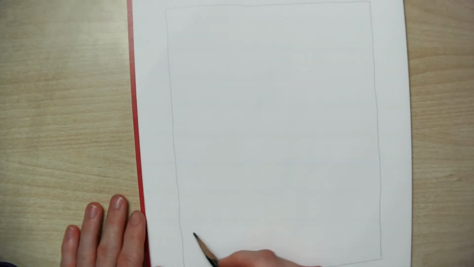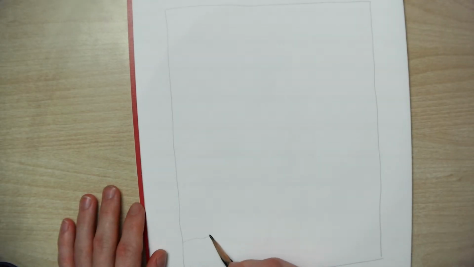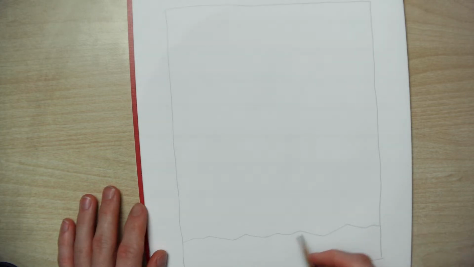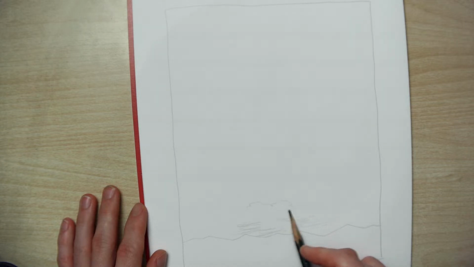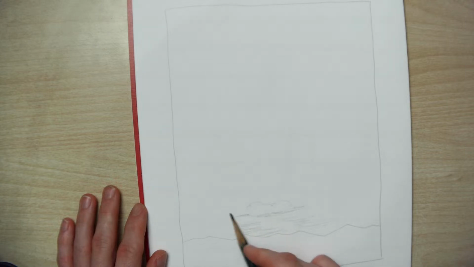Okay, let's have a horizon down here. And it's going to be mountain tops like this. So let's go in here in the sky and have some clouds in there.